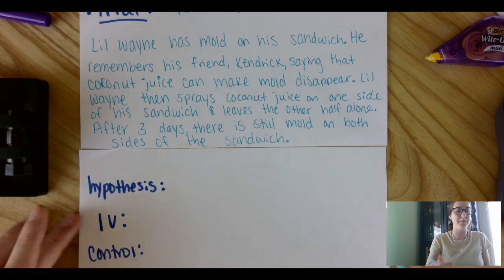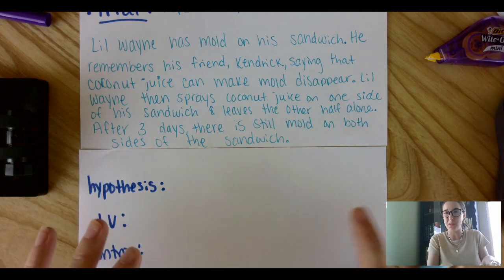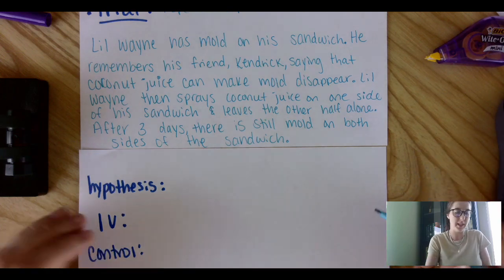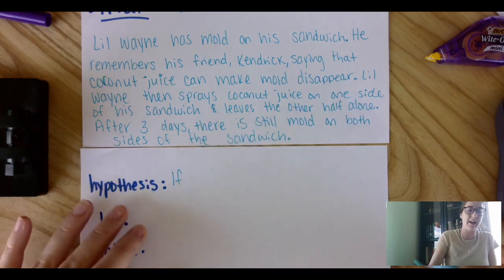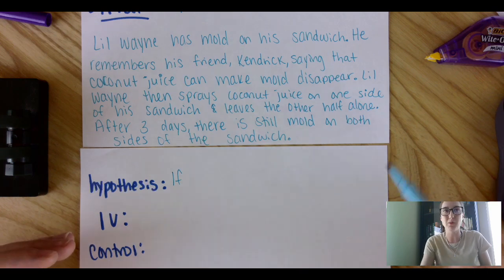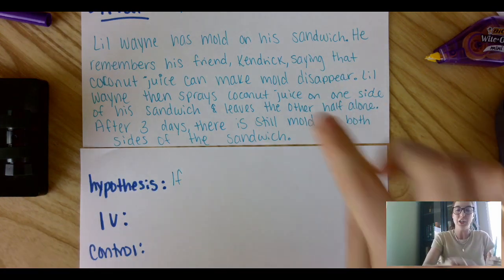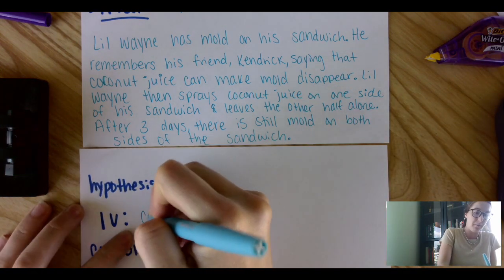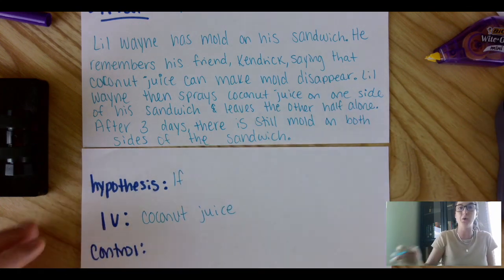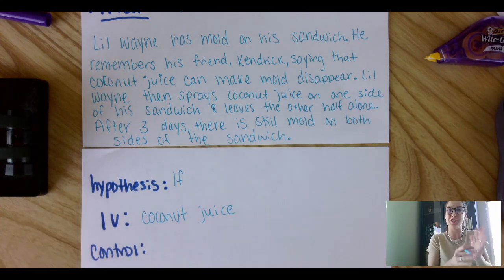So a hypothesis is something that you do before you know what the results of the experiment are, but for the purpose of practicing writing a hypothesis, let's do it. So remember, you always say if, right? What's the independent variable? Well, the independent variable is what we're testing. It's what we're changing, and we are testing the coconut juice, okay? So that is our independent variable, the coconut juice, okay? That's what's changing from one side of the sandwich to the other, okay?